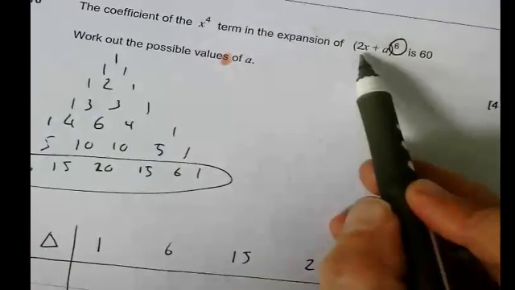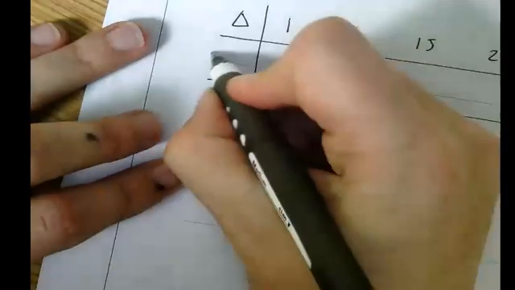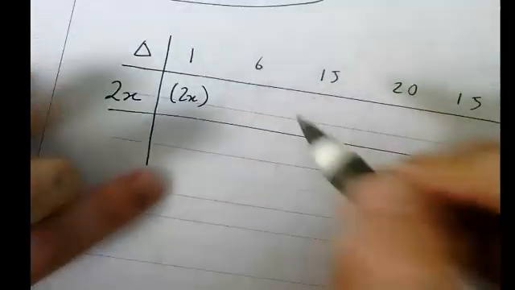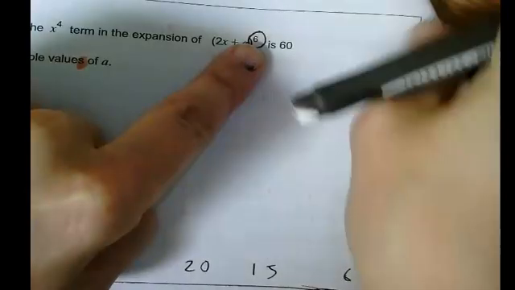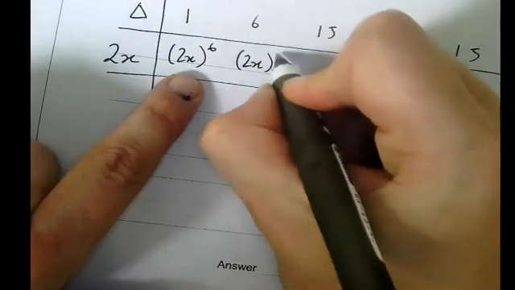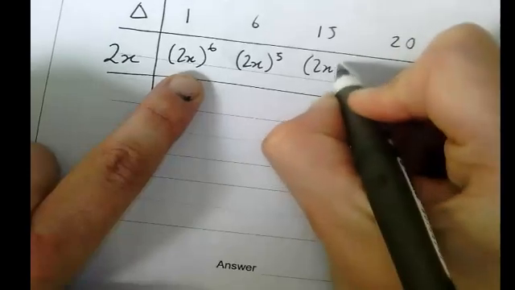And then I'm going to need my 2x, making sure I've got the whole 2x that each time is raised to the power of, starting with the highest power, which is 6. And then descending: 2x to the 5, 2x to the 4.